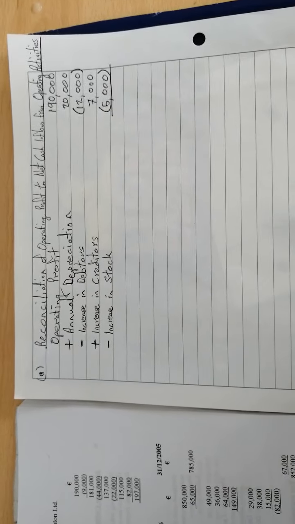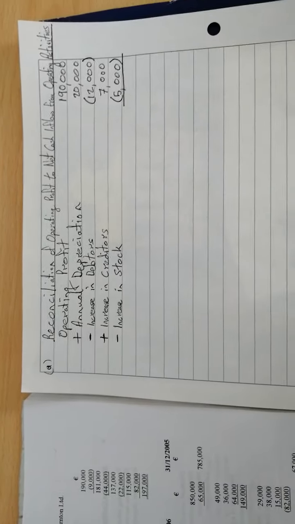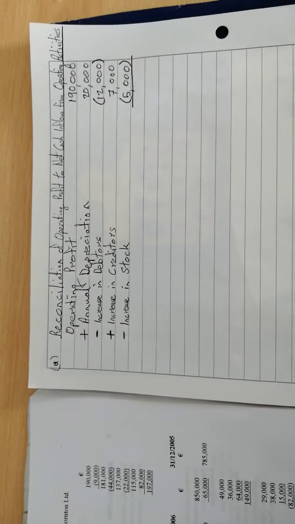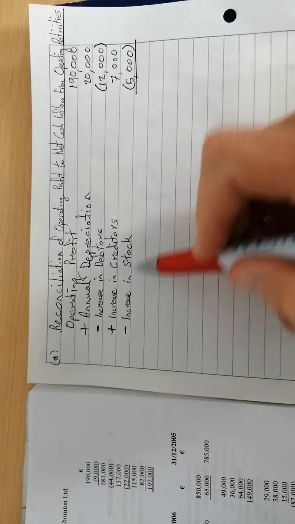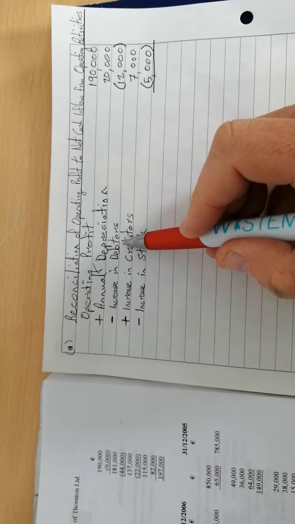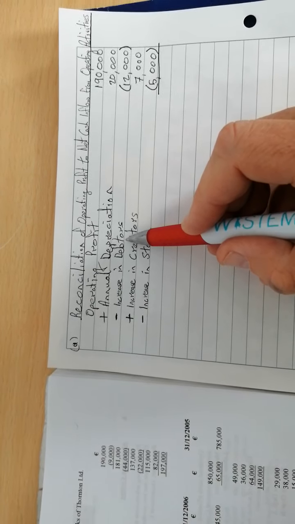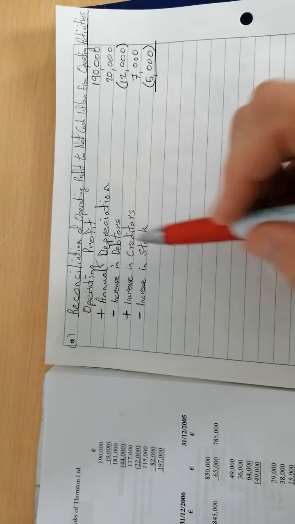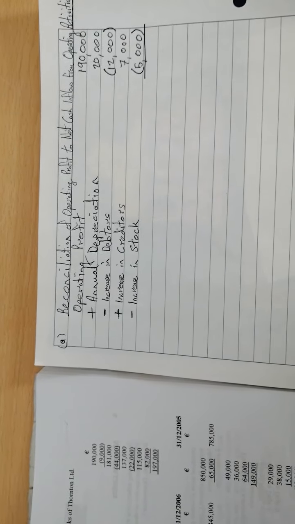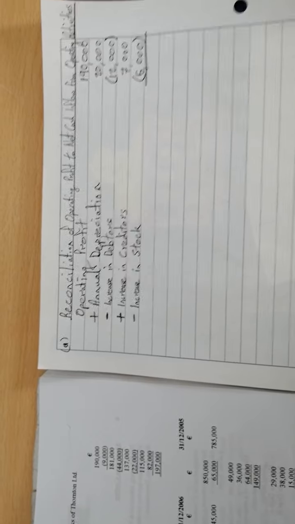Now, a way to think about this is, I'll just explain with debtors, and it's pretty much the same for each of the other two as well. If, for instance, there's an increase in debtors, right? Debtors are people that owe you money. Trade debtors owe you money because you sold something to them on credit.